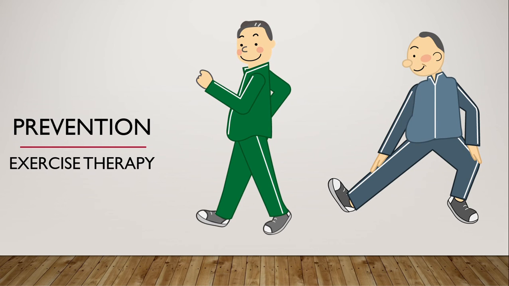Finally, I will introduce exercise therapy. Exercise therapy, as its name suggests, is a cure by exercise. I personally recommend this the most. I think that it is easy to continue, which is the reason.